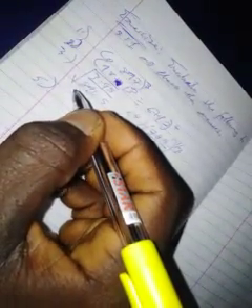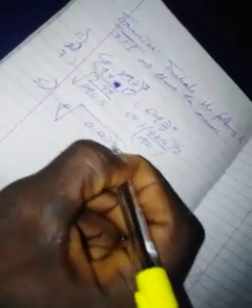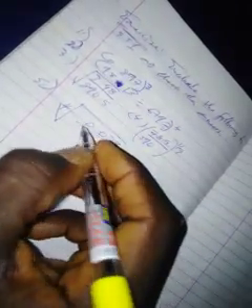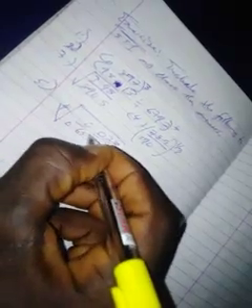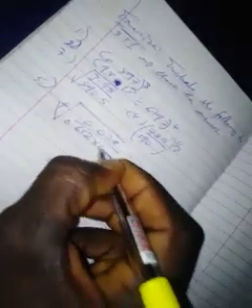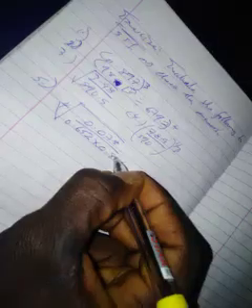Let me give you one more. We have x equal to 0.078 divided by 0.652 times 0.841.